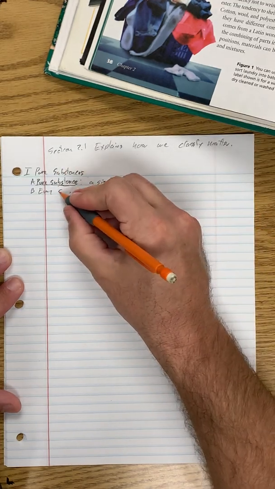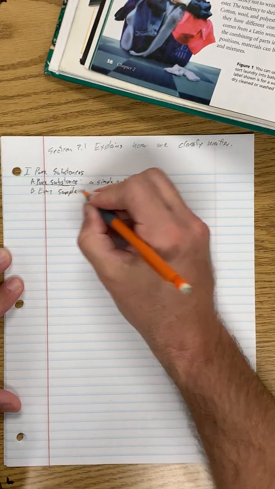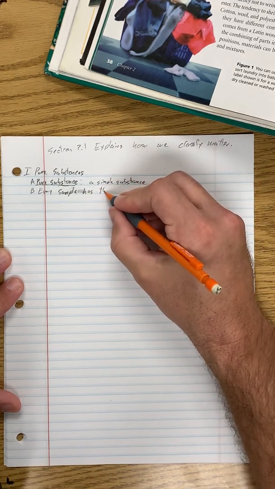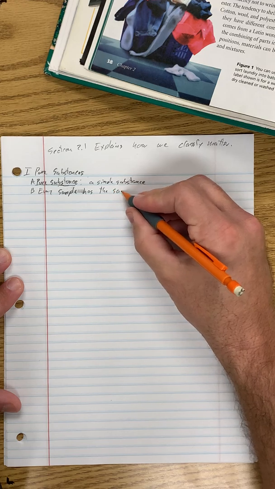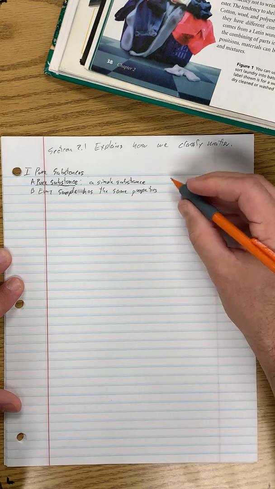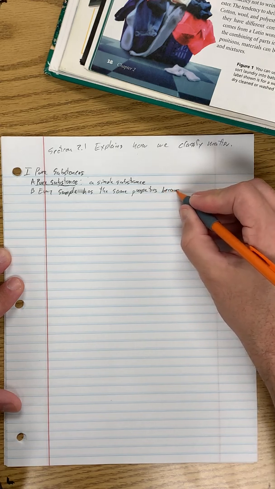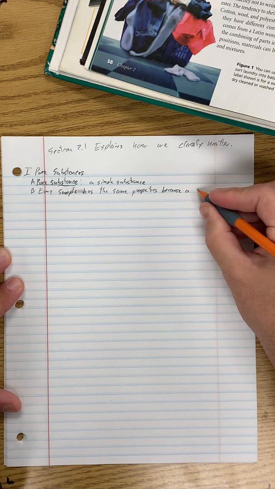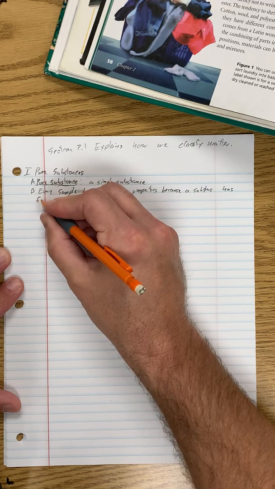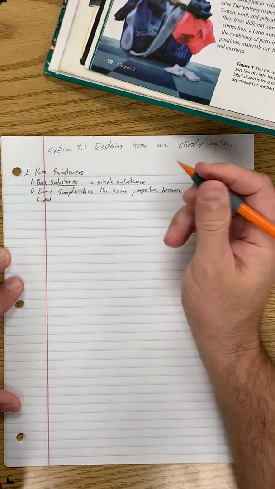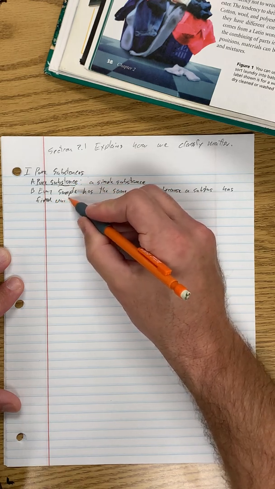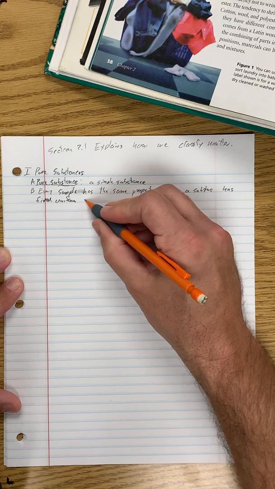every sample has the same properties, because a substance has fixed, uniform composition.